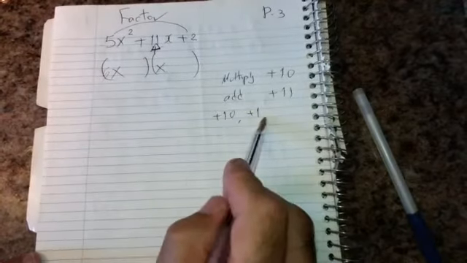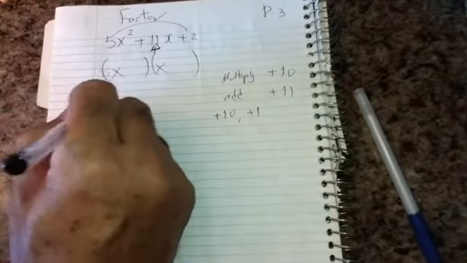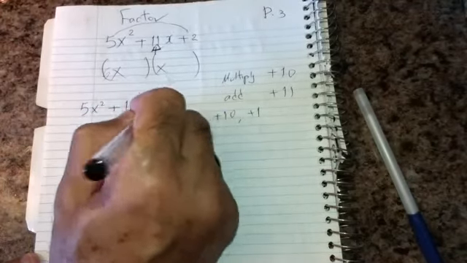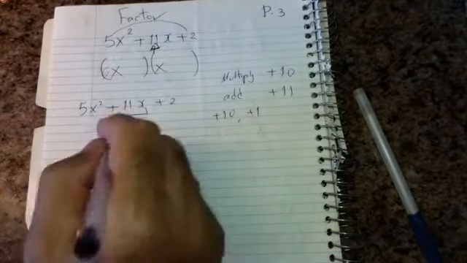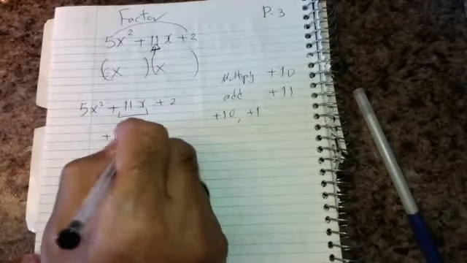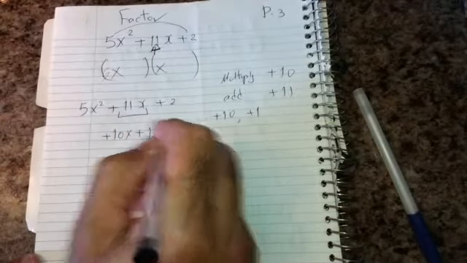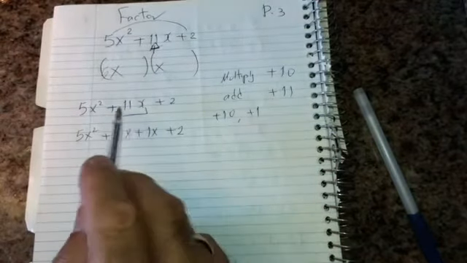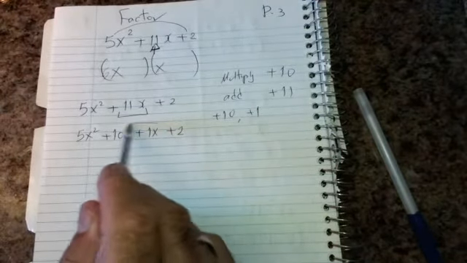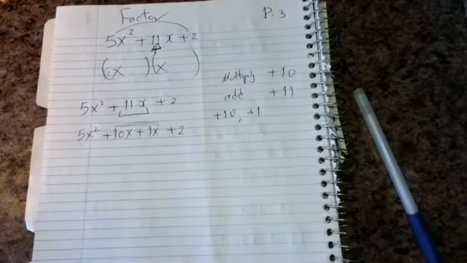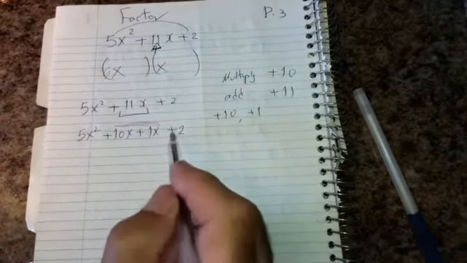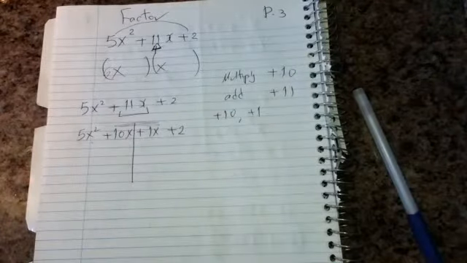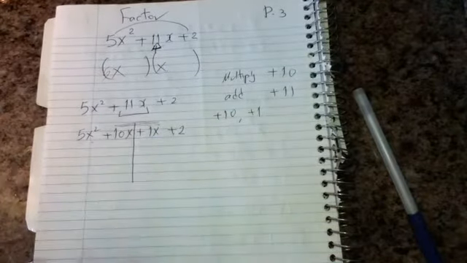So what do I do with this? Instead of 11x, I write 10x plus 1x. Why? Because now there are 4 terms, and I think of group factoring. Two separate problems now.